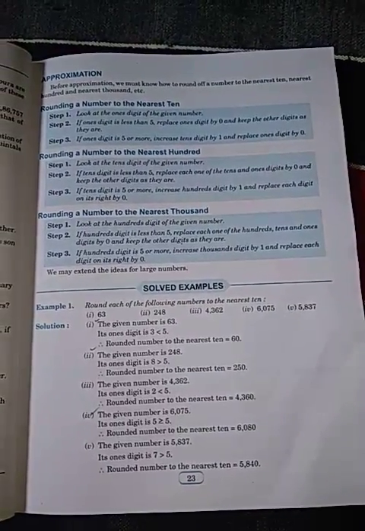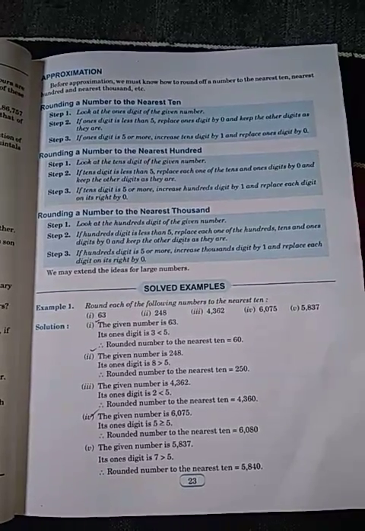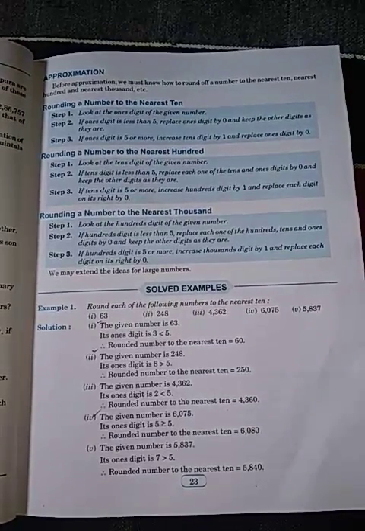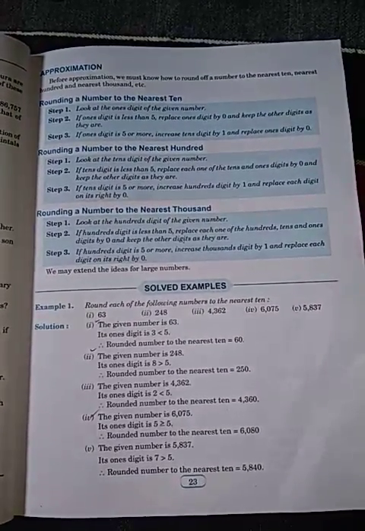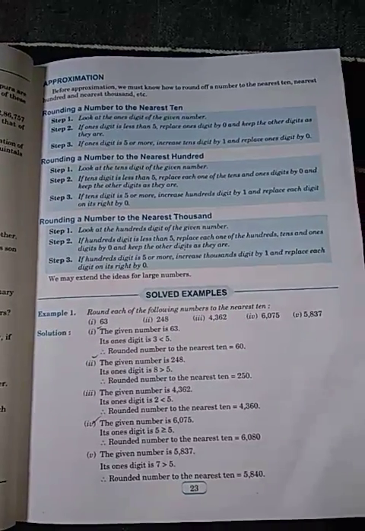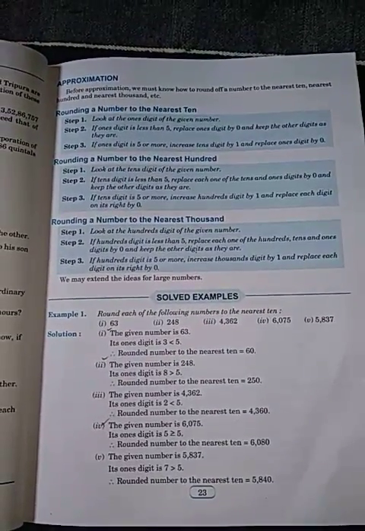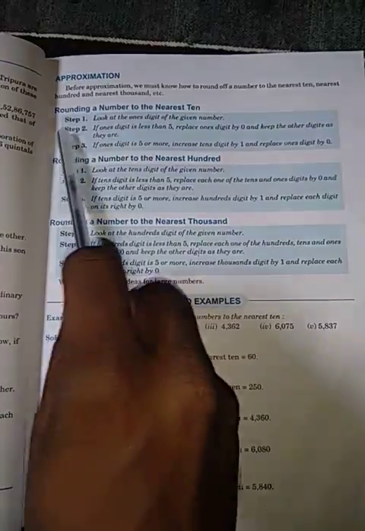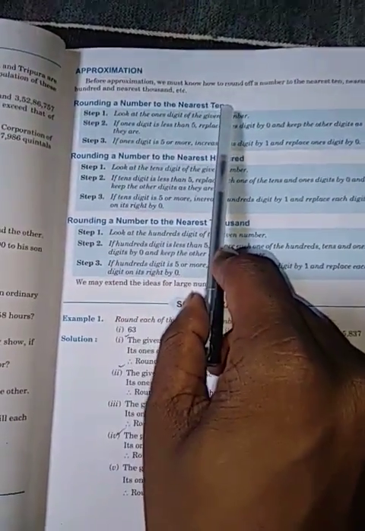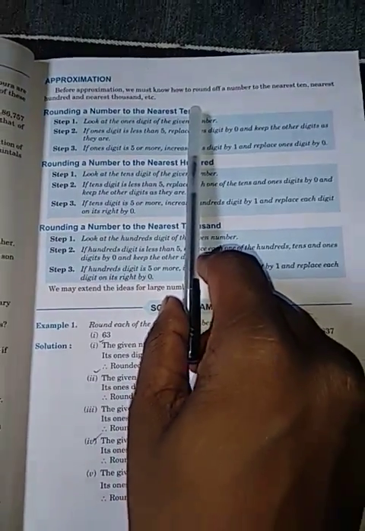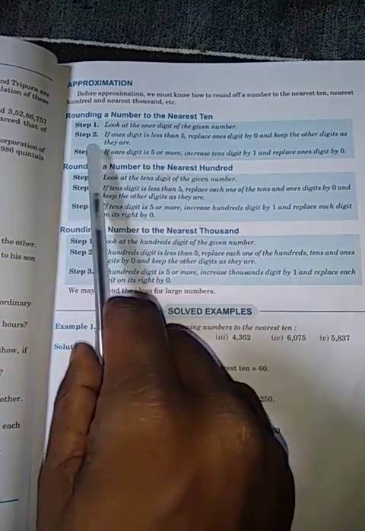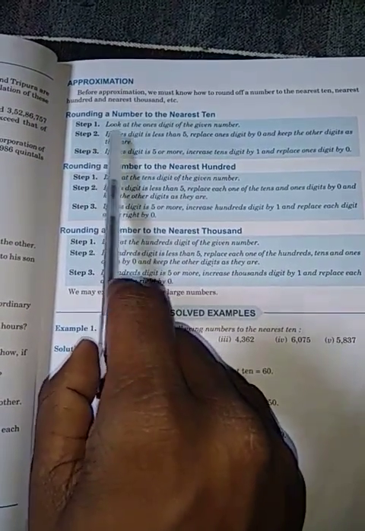Welcome to my class. In this module, we will discuss approximation. First, rounding a number to the nearest 10. To do so, we have to follow some steps given below.